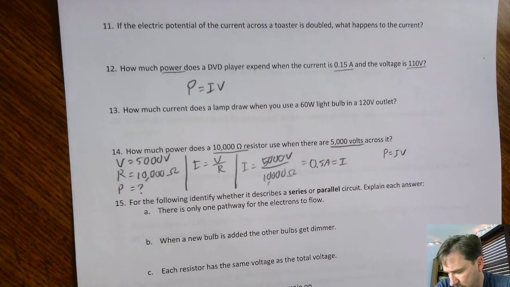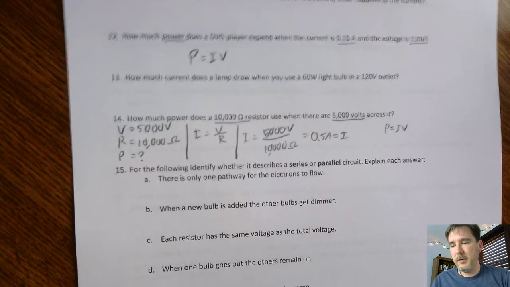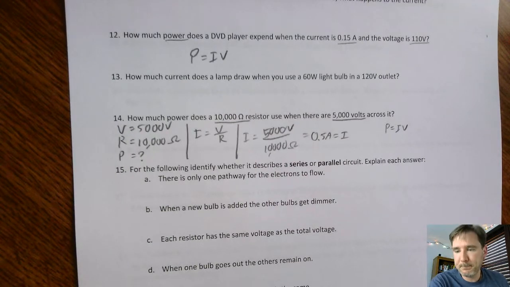All right, and I believe the answer is at the bottom of the page. So that's how you do that. You just have to look for what you can find, and sometimes you have to work backwards, and that's fine. Just think through it. All right, so that's how you do that. And all the ones above that are just variations of the same type of thing.